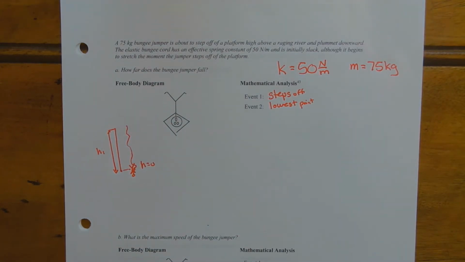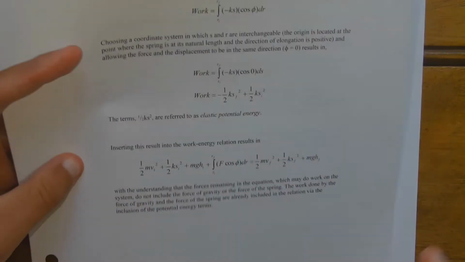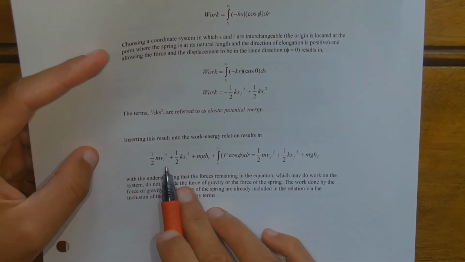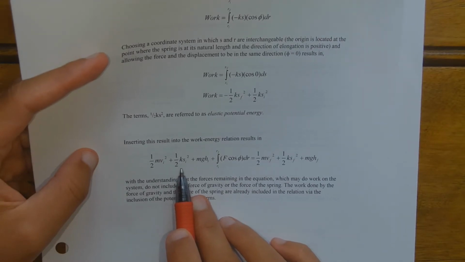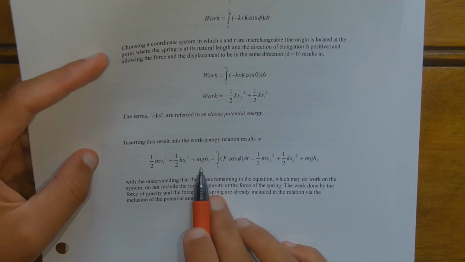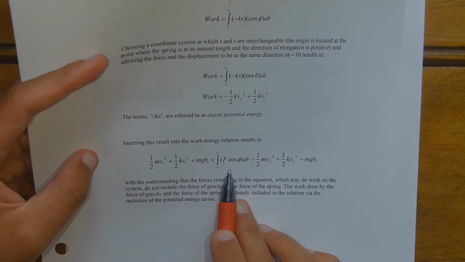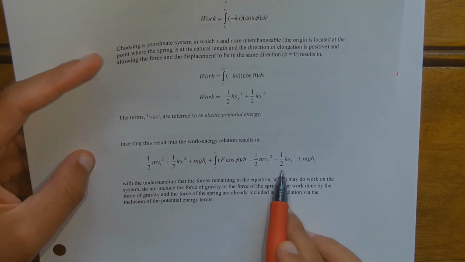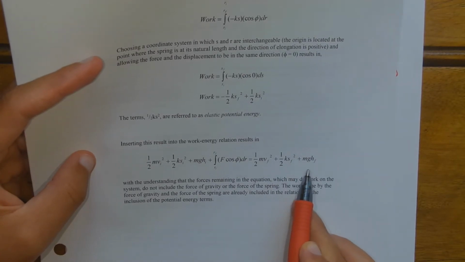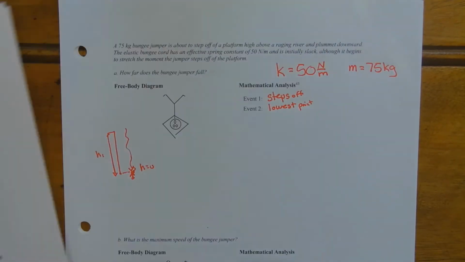My work-energy conservation law, including elastic potential energy, says 1/2 m v initial squared, which is the initial kinetic energy, plus 1/2 k s squared, which is the initial elastic potential energy, plus m g h1, which is the initial gravitational potential energy, plus the work done by forces other than the force of the spring and the force of gravity, is equal to final kinetic energy plus final elastic potential energy plus final gravitational potential energy.